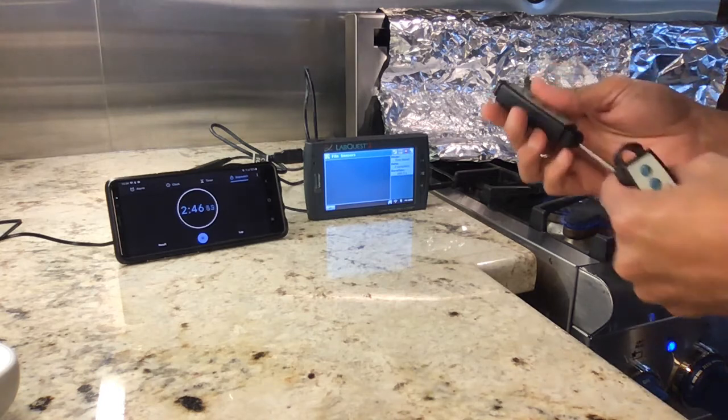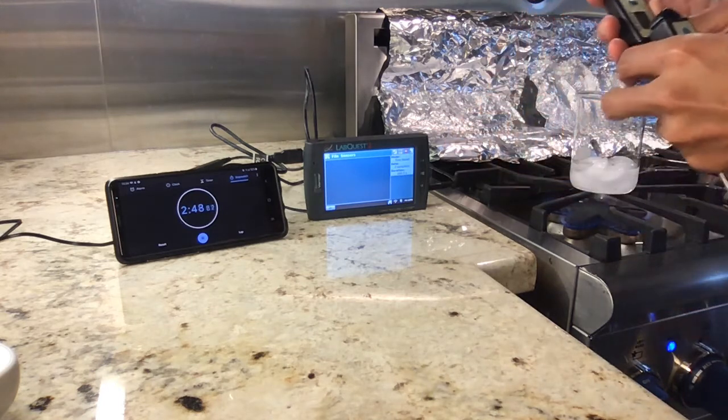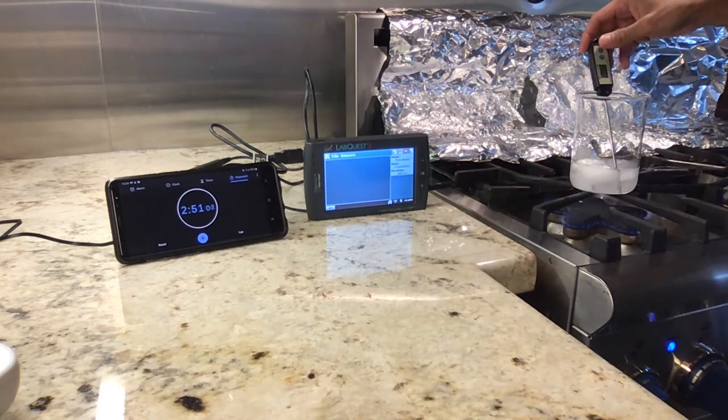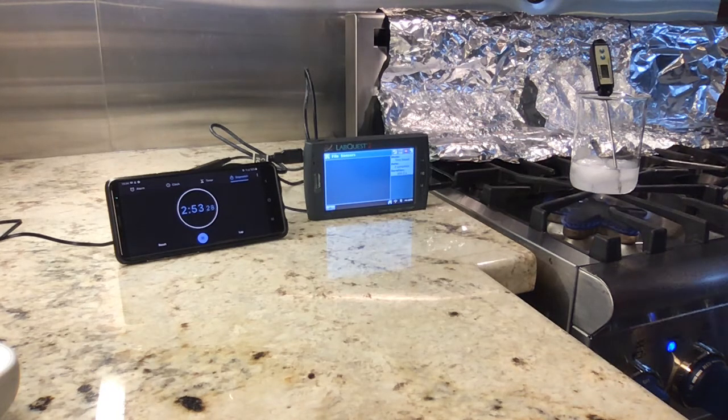We missed a couple of data points, but I'm going to continue with our other digital thermometer. This time around, I'll just have to announce it. So it's at, let me see, the 3-minute mark. We missed a couple of data points. It's 10.9 degrees.